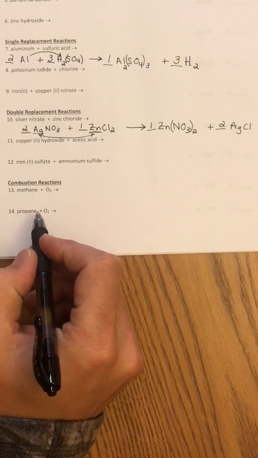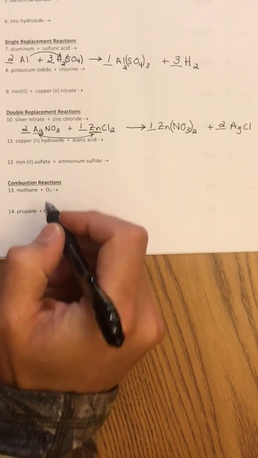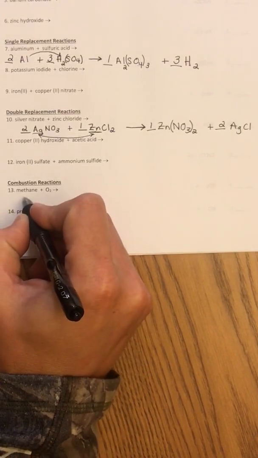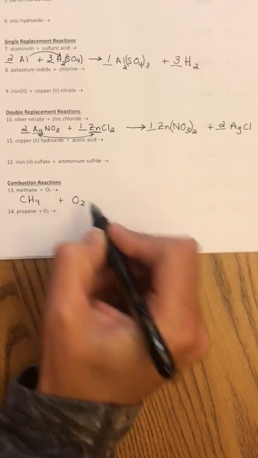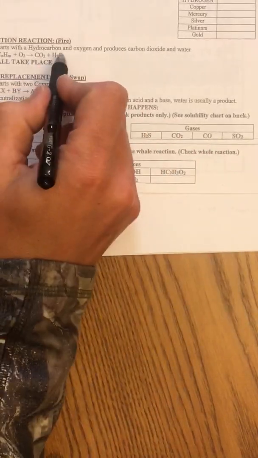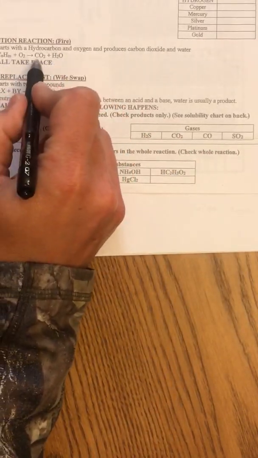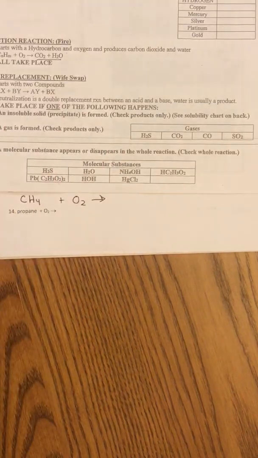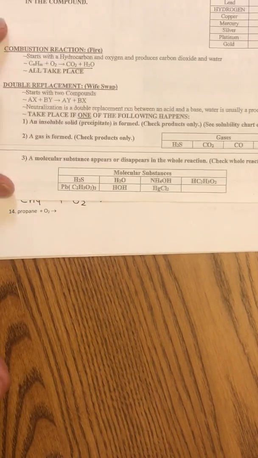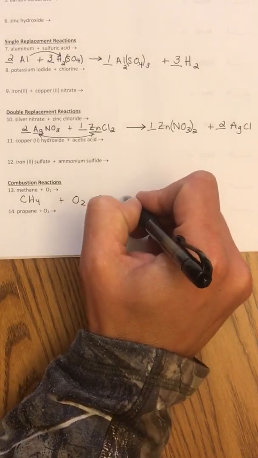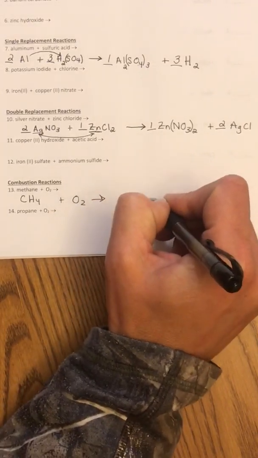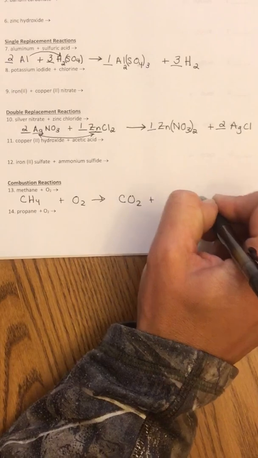Down here for combustion reactions, the bottom one. Combustion reactions, methane is going to be CH4, O2. And if you look at your cheat sheet for combustion reactions here, it's always going to be CO2 and H2O as a product, every time. So therefore, we're going to go ahead and write CO2 and H2O as the product.